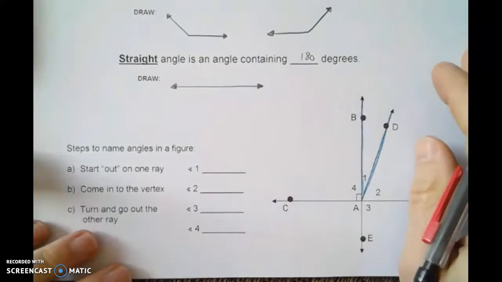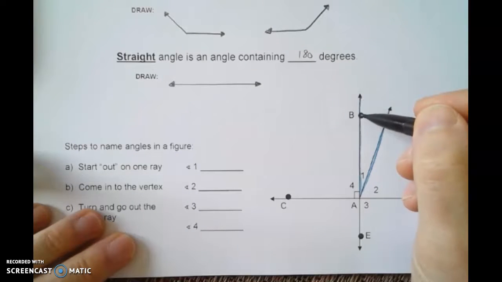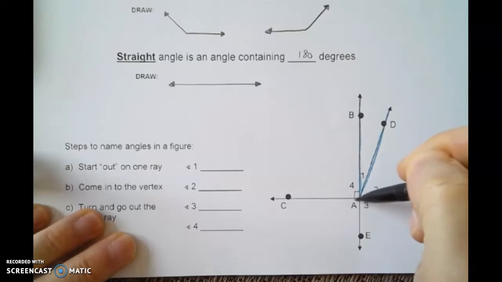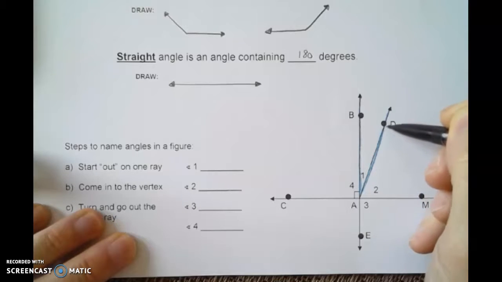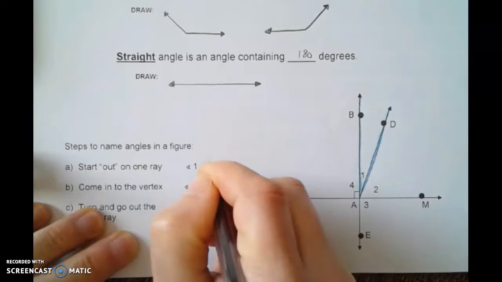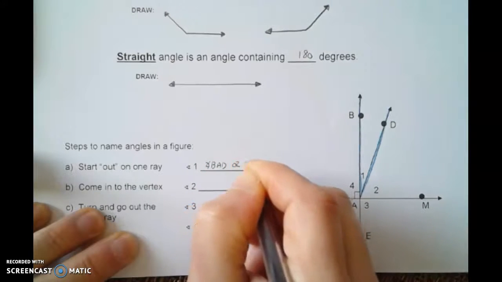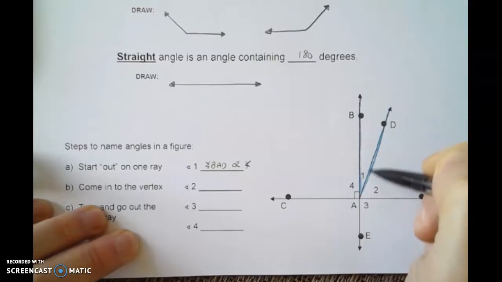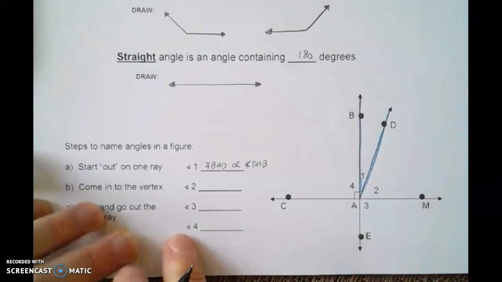So for angle 1, I could start out as far out as I can on this ray, and I see point B. B coming down to the vertex point here, which is point A, and then turning and going all the way out onto the other ray, I see point D. So this is angle BAD, which I can put right here, angle BAD. Or I could have started out on this ray, angle DAB. Either one of the names is fine.